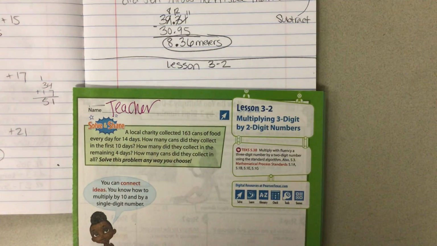Hello and welcome to lesson 3-2. Today we're going to be multiplying 3-digit numbers by 2-digit numbers.